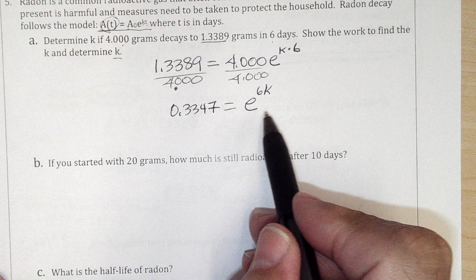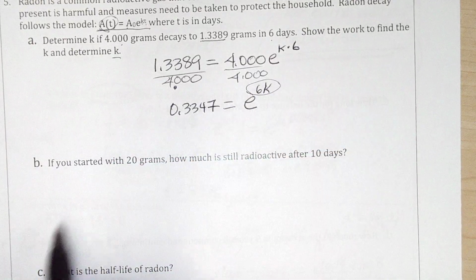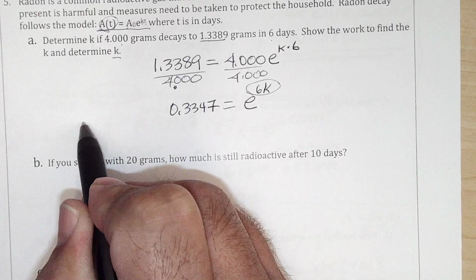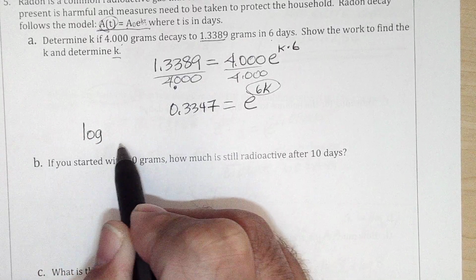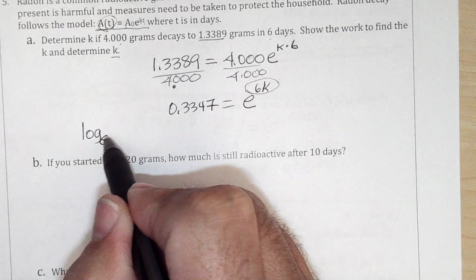Now I'm going to use rule number 1, so I'm going to go to logs. Whenever you need to solve for a power, you go to logs. The base is e, so I could have written ln.